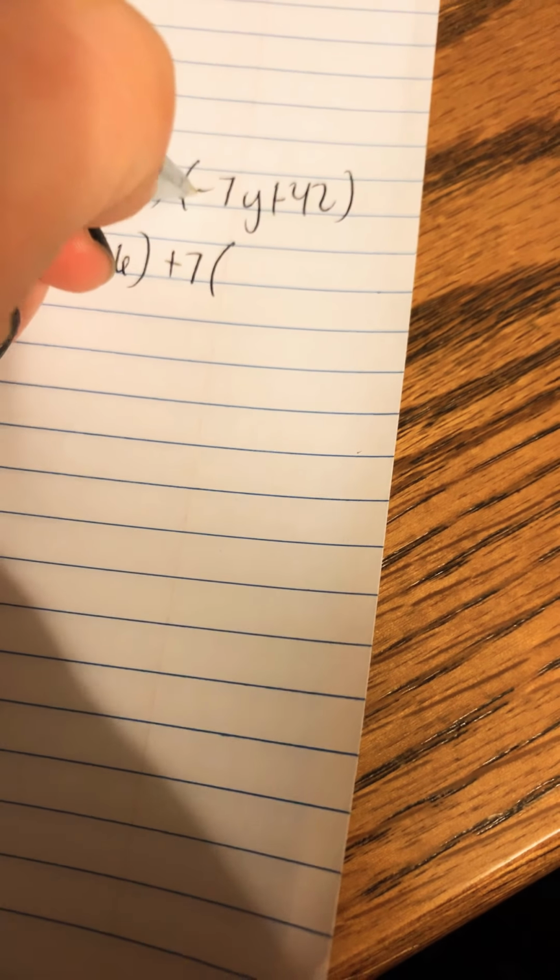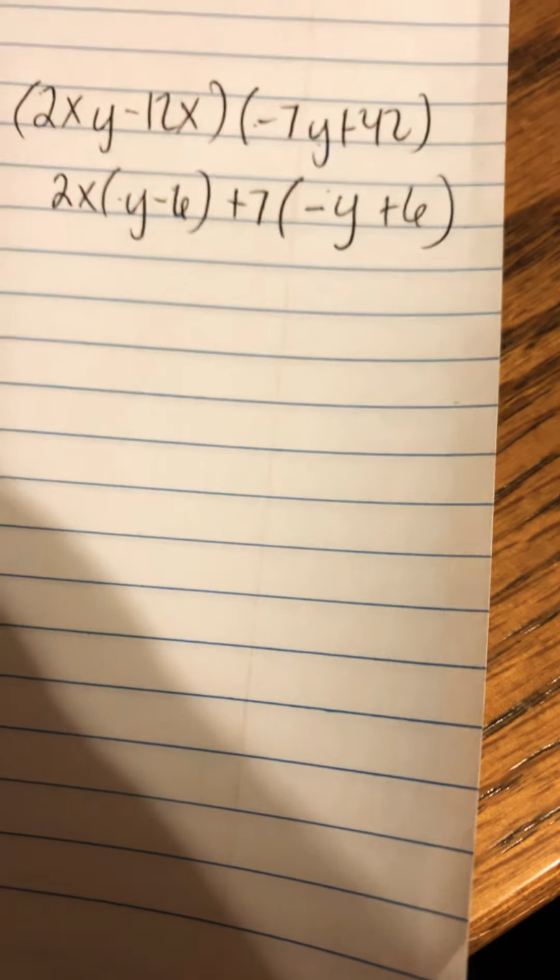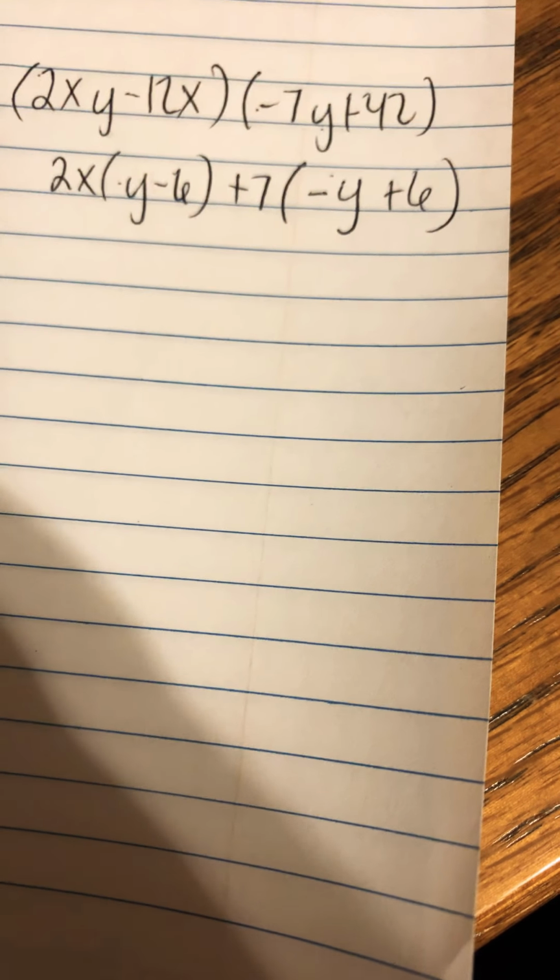If I had just factored out a positive 7, what would have happened was I would have been left with a negative y and a plus 6. Those sets of parentheses are not the same. Here my y is positive, here it's negative, and here my 6 is negative, here it's positive. So the signs were flip-flopped, which is not what we need.